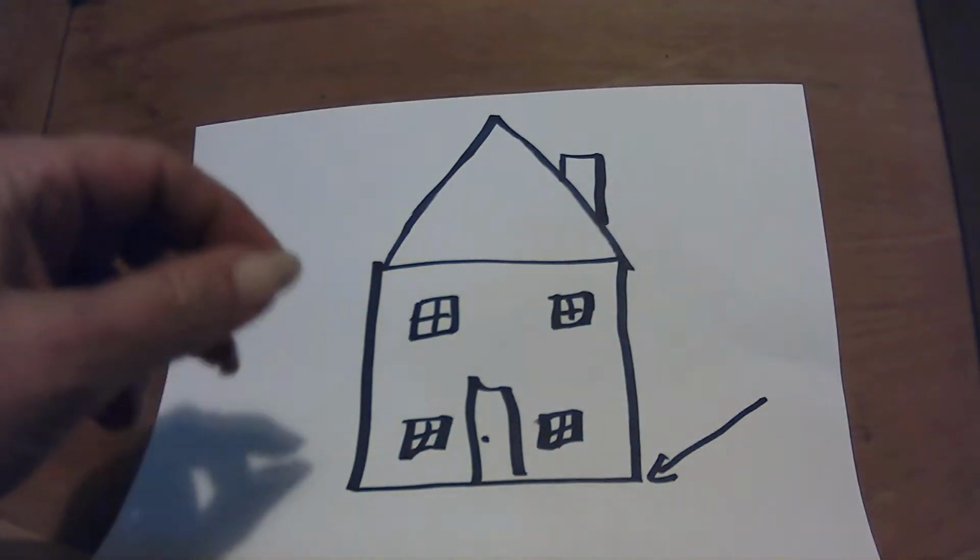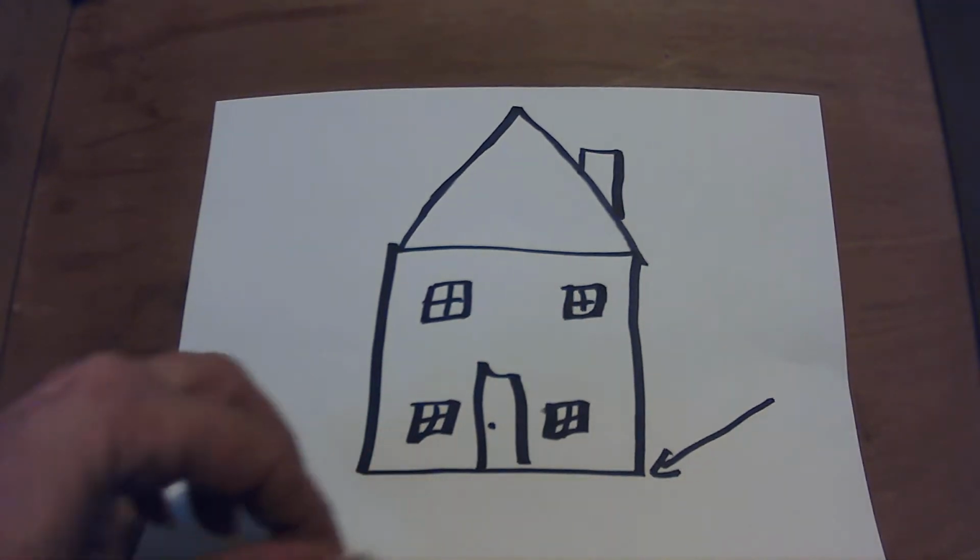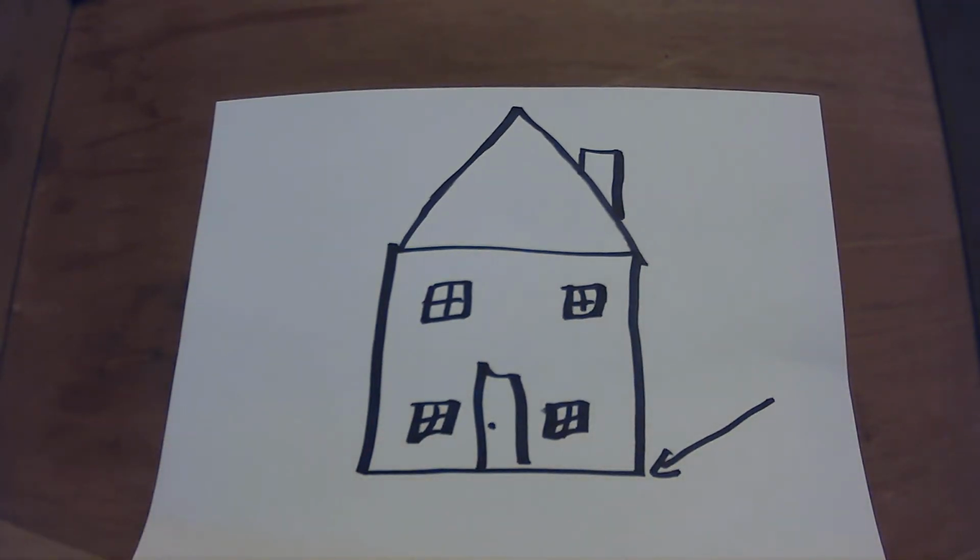I want to show you something. This is a house with my primitive drawing. But what I want to focus on is the foundation. That's why the arrow's there.